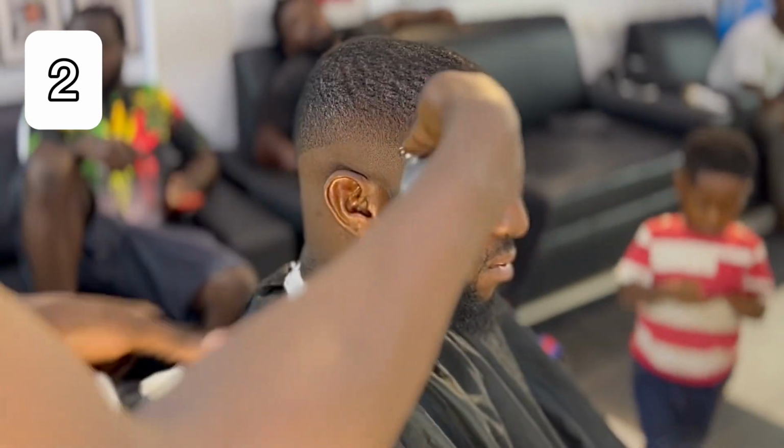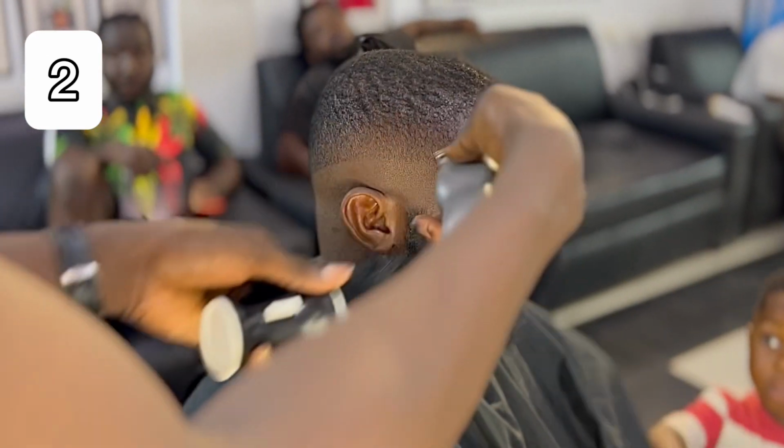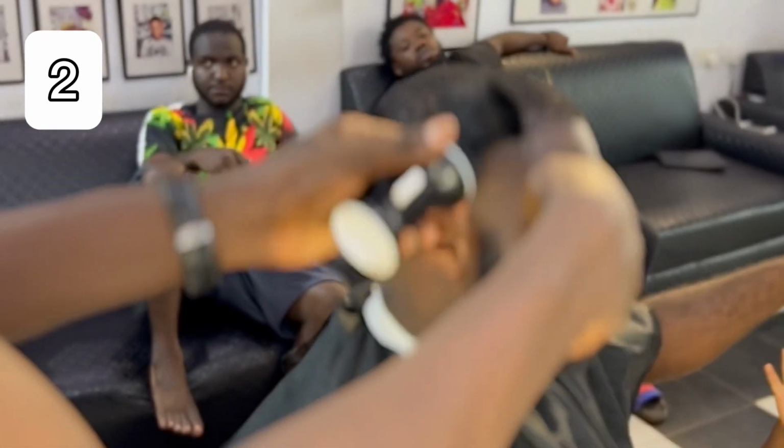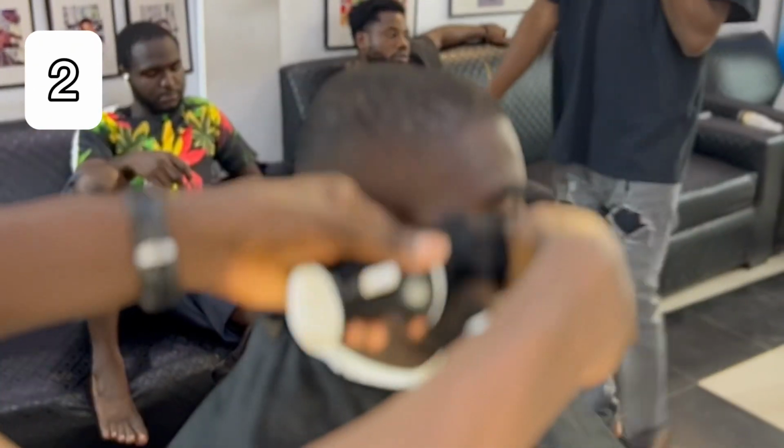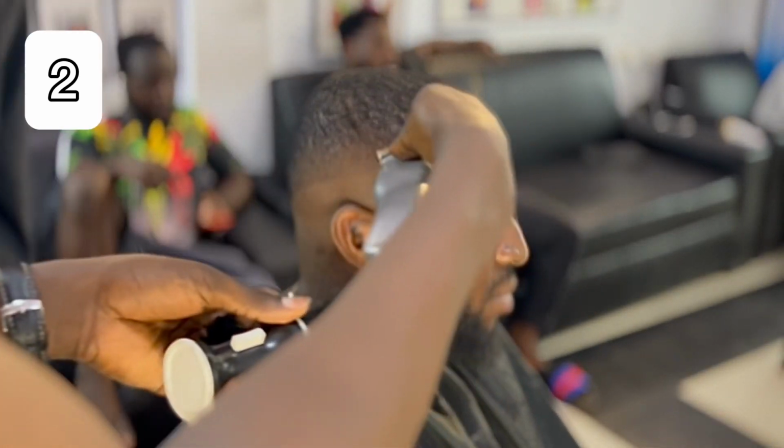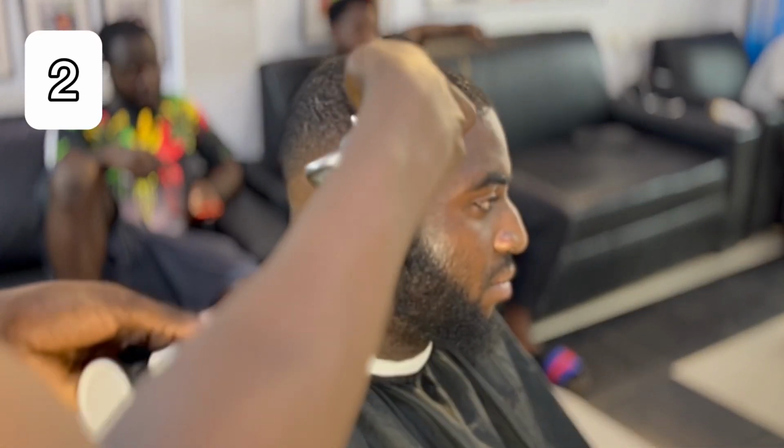So you as a new barber coming up, you can also be practicing. Haircut is more or less like riding a bicycle. You can watch it like this, but if you don't practice, it's very difficult to grasp whatever we are doing. So you just watch my hand movement.